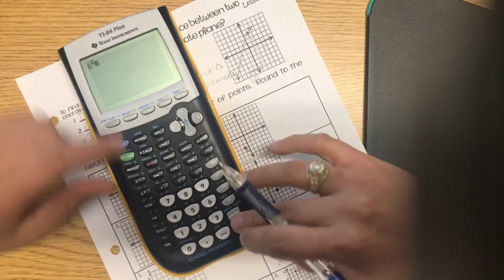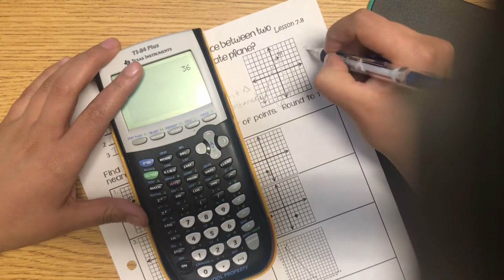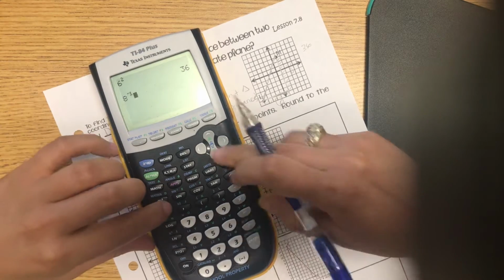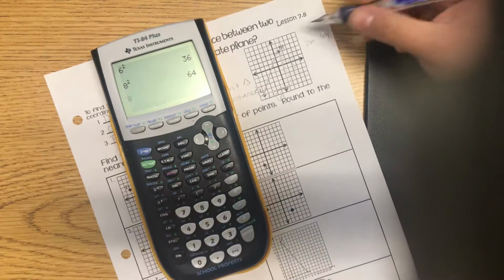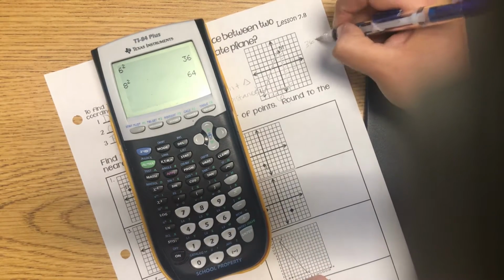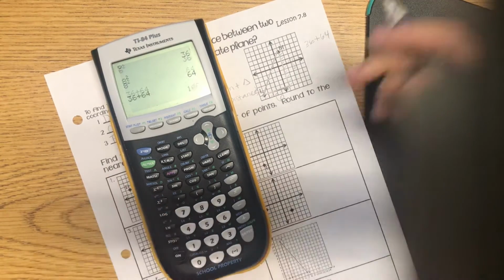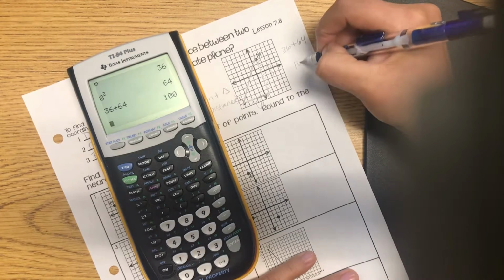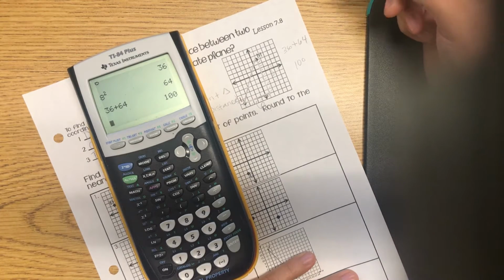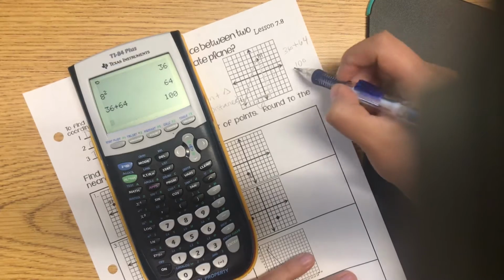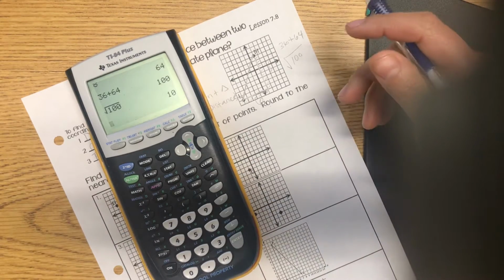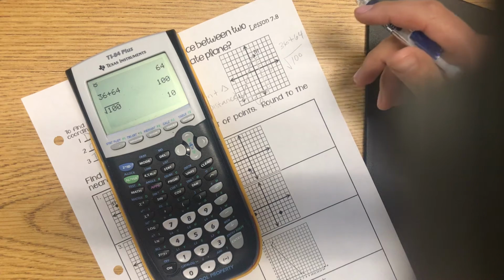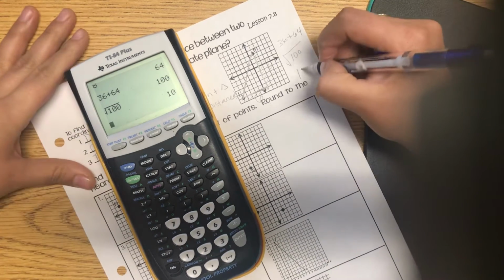So 6 squared is 36, and 8 squared is 64. Since we're trying to find the hypotenuse, we're going to add the legs. So 36 plus 64 is 100. And then to get the actual length of the hypotenuse, we're going to take the square root of 100. So the final answer, which is the length of the hypotenuse, is 10. And that's all you do. So let's take it into practice.